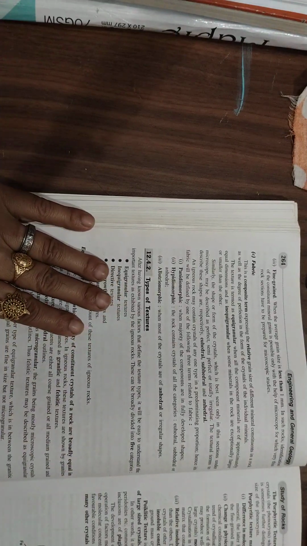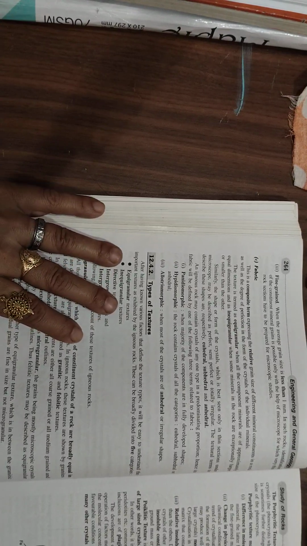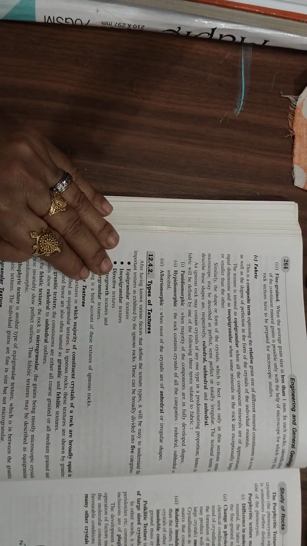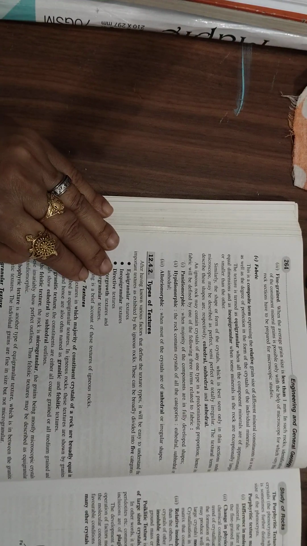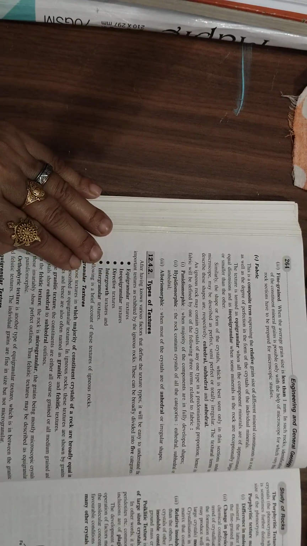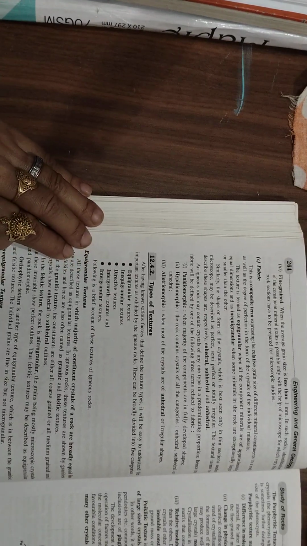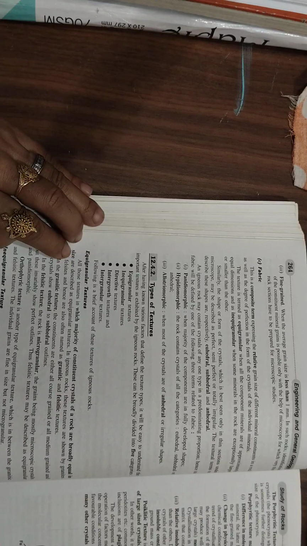Types of textures. After having known the various factors that define the texture types, it will be easy to understand the important textures as exhibited by the igneous rocks. These can be broadly divided into five categories: equigranular texture, inequigranular texture, directive textures, intergrowth textures, and intergranular texture. Following is a brief account of these textures of igneous rock.